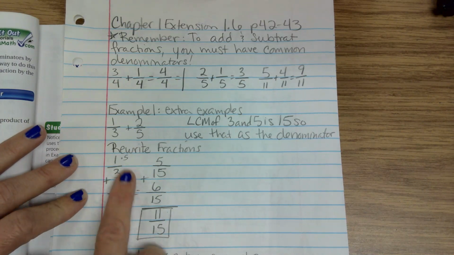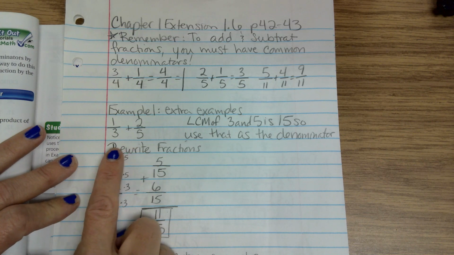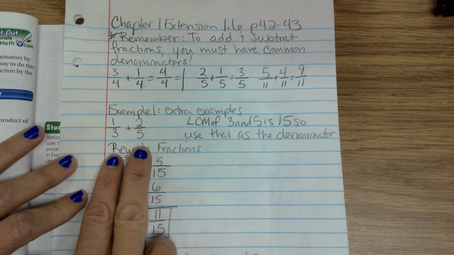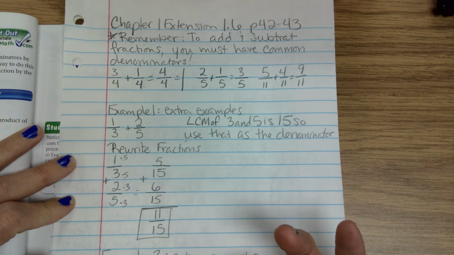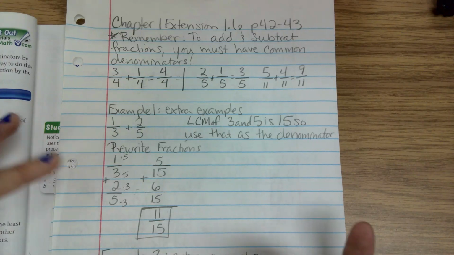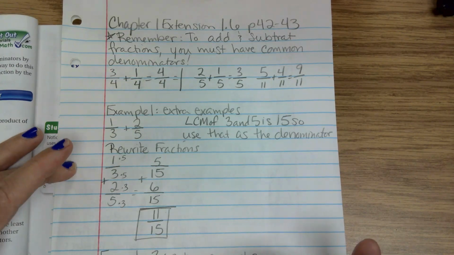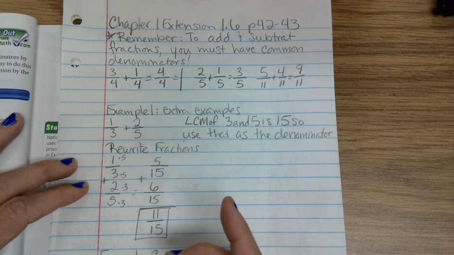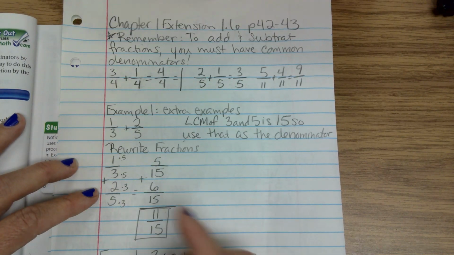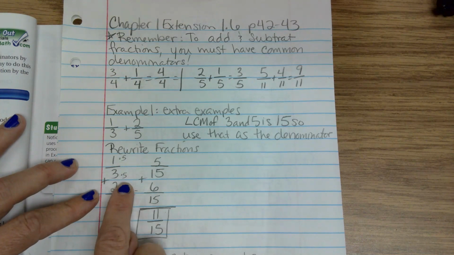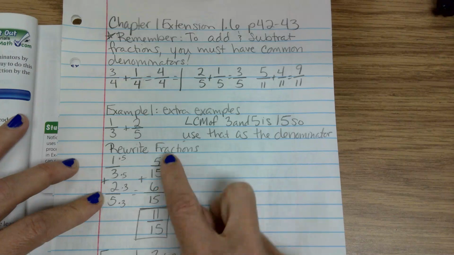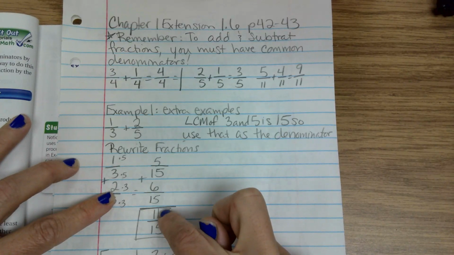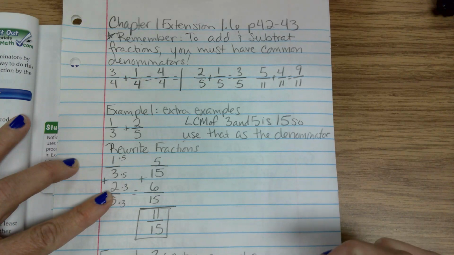So 1/3 plus 2/5 is my problem. For 3 and 5, I have to find the least common multiple first, and that is 15, which just happens to also be the same number if I multiply 3 times 5, it gets 15. So you can always do that. And fortunately, this time I did not have to simplify because that's just one more step. So 1/3, I multiply it times 5/5, and I get 5/15. 2/5, I multiply it by 3/3, and I get 6/15. I add the 5 and the 6 together to get 11. I keep my denominator the same, and my answer is 11/15.